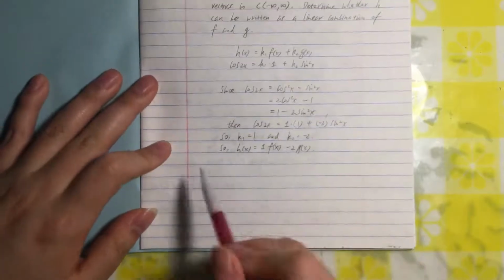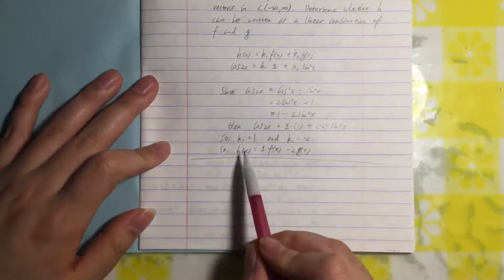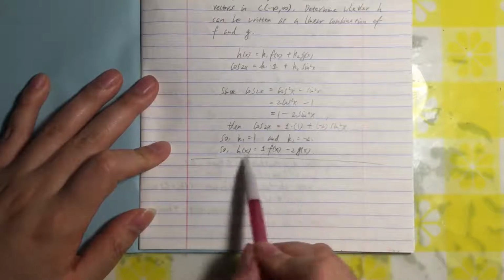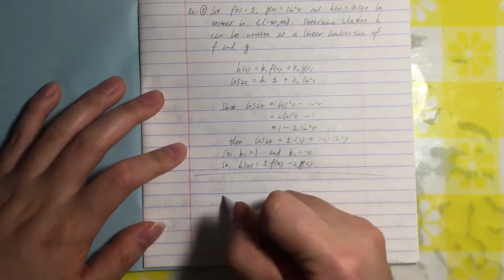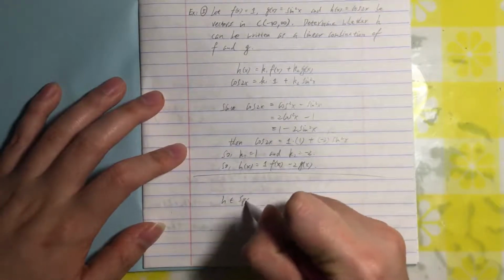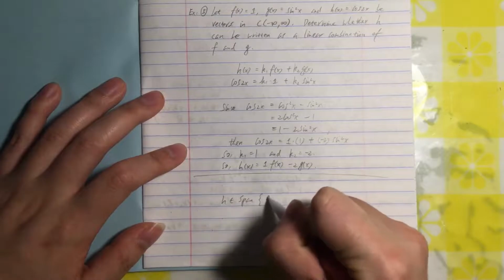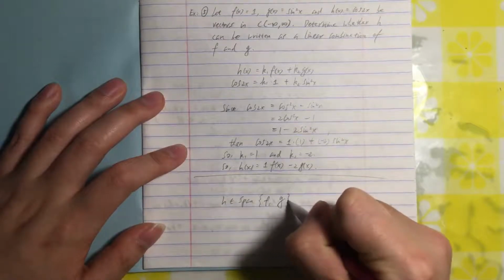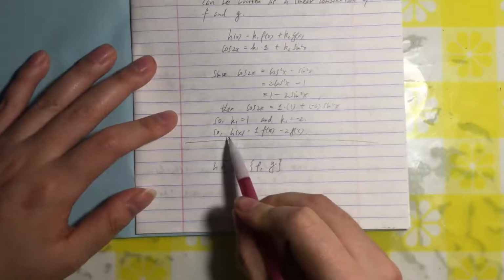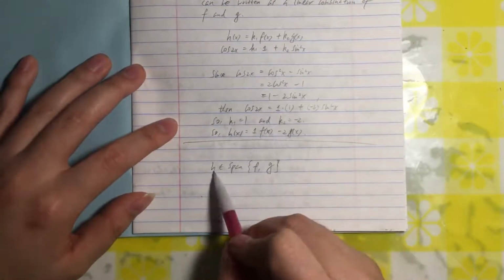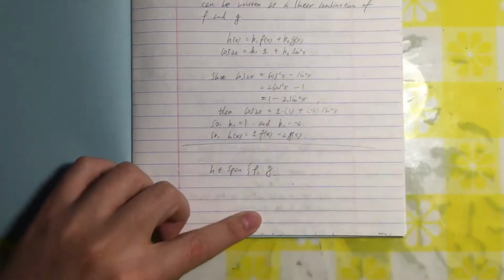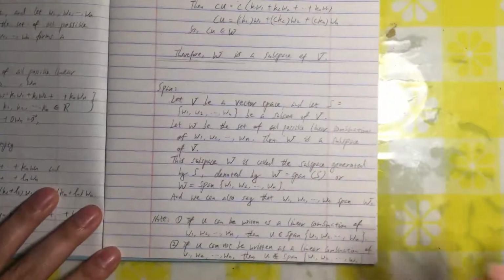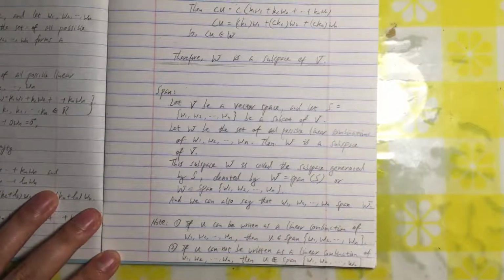Same thing in example 5. Since I write H as a linear combination of F and G, we can say that H belongs to the span of F and G. So that's what span means. Keep this idea in mind.